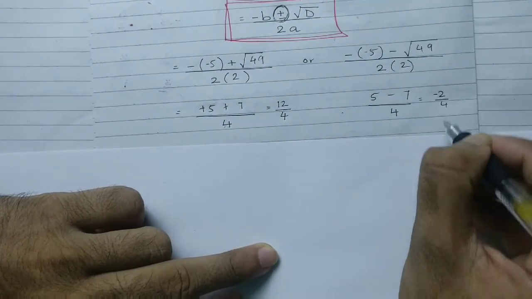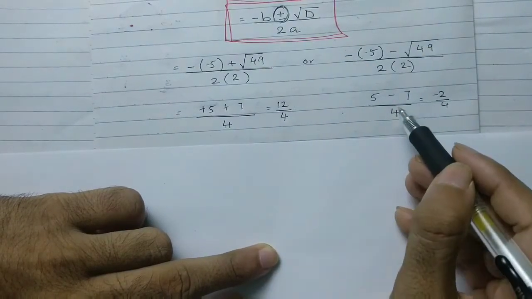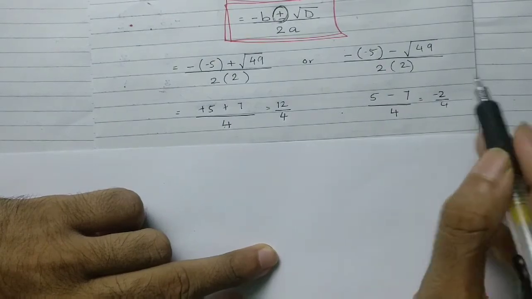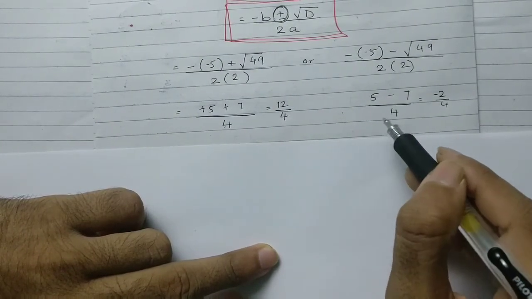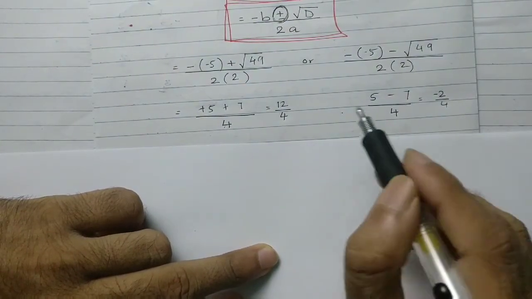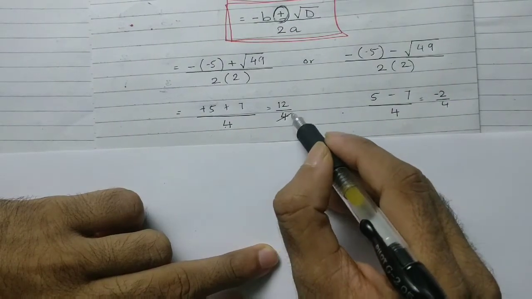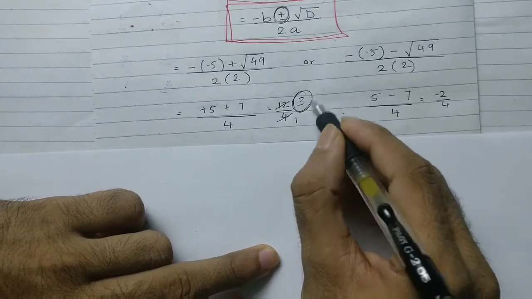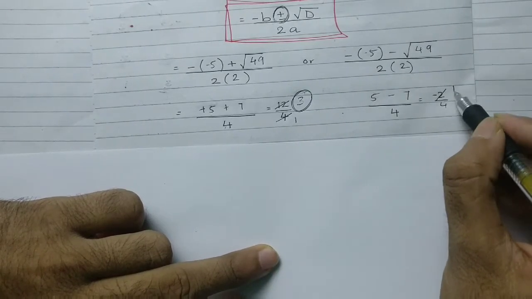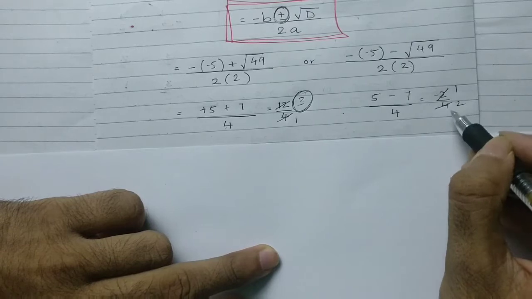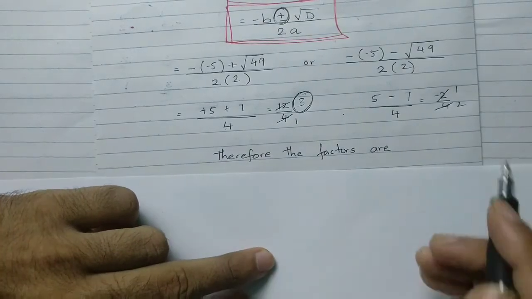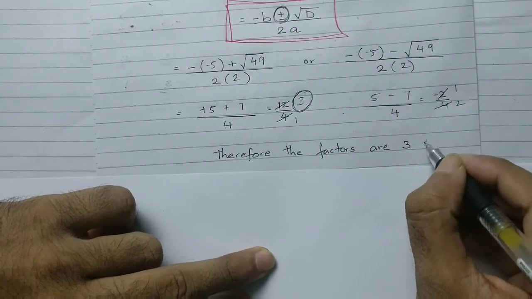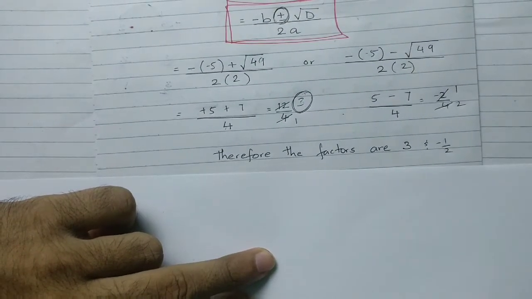minus 2 upon 4. So if you can divide this, go ahead, divide, or you can leave it as it is. Do not divide it to a point that you'll find a number with a decimal point and so on. Don't do that. So here I can cancel: 4 ones are 4, 4 threes are 12. So my answer is 3, and this will go 2 ones and 2 twos. So minus 1 upon 2. So therefore my solutions are 3 and minus 1 upon 2.